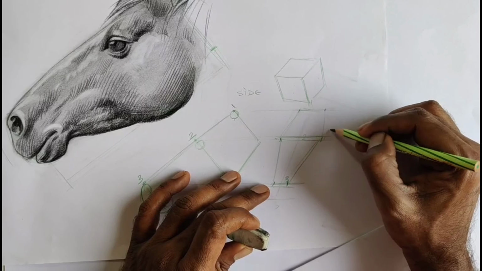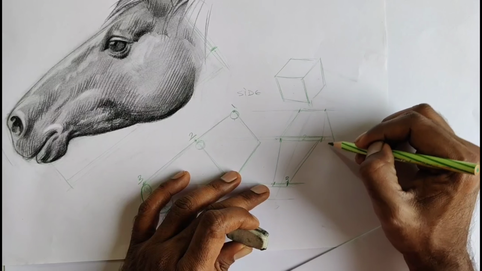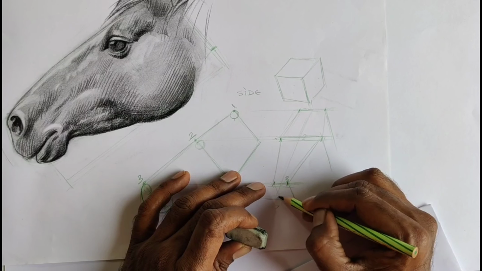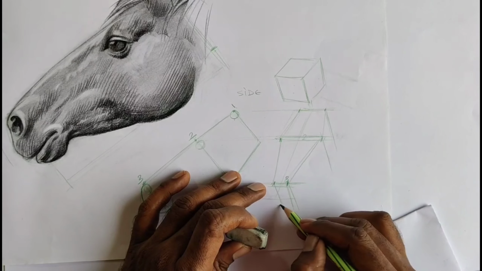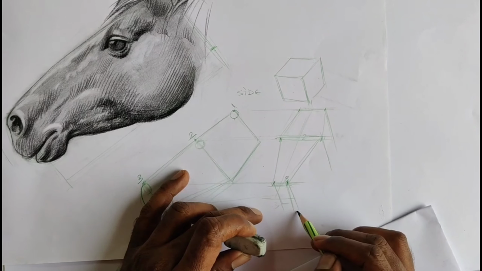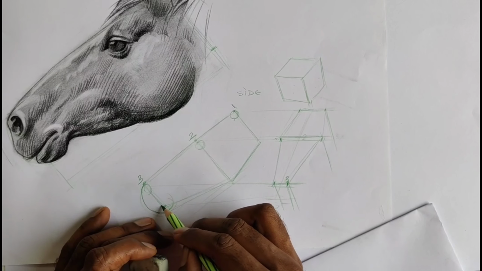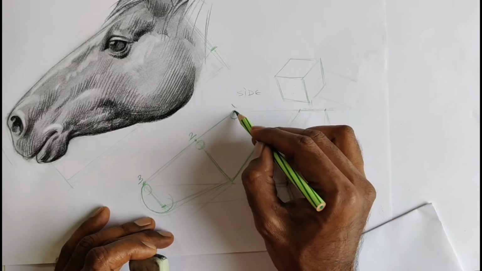So I make these lines going down. After doing this, if you see here, this is the longest one, and the second is shorter.